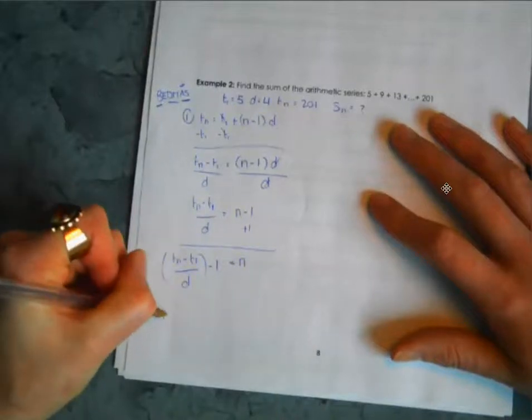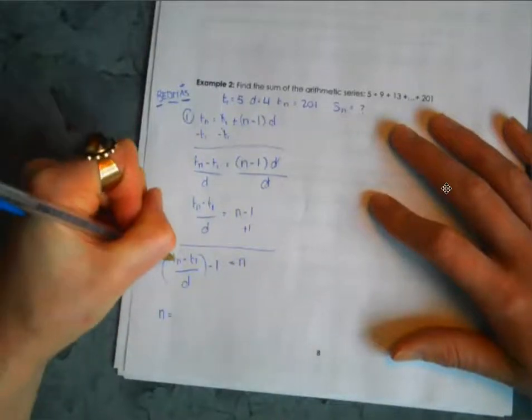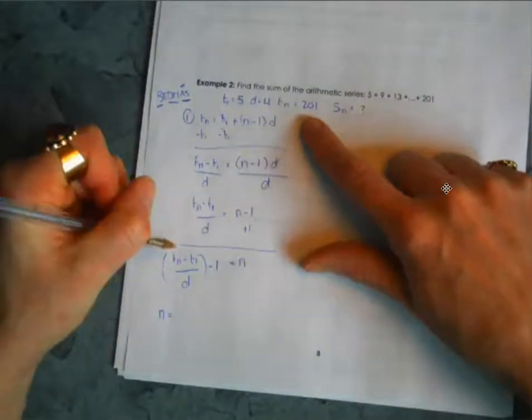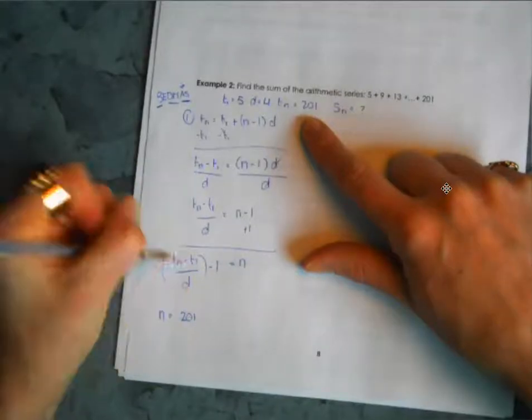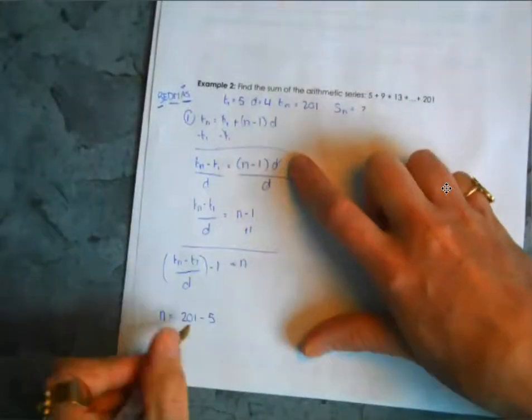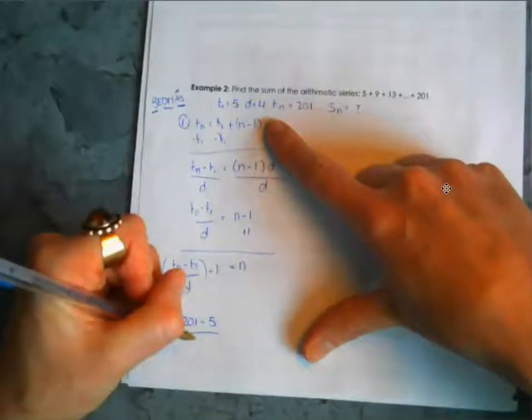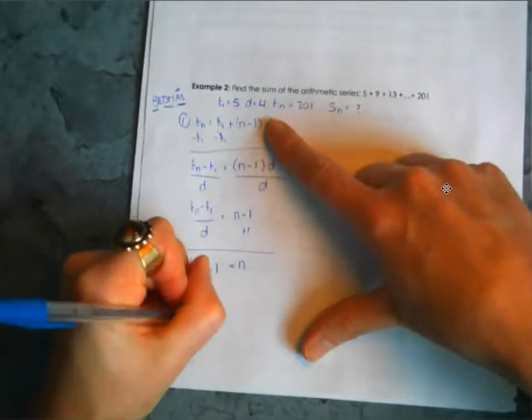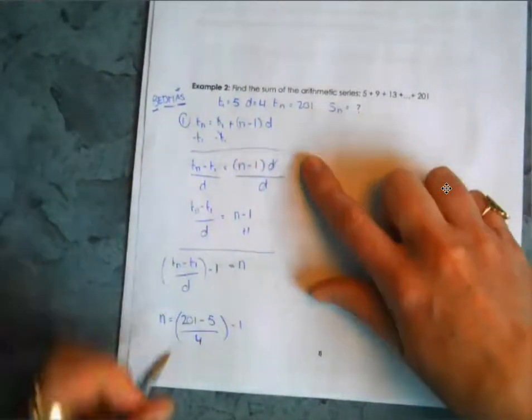So we can say n is equal to Tn, which was the 201, minus T1, which was 5, divided by D, which was 4, and then all of that is going to be minus 1.